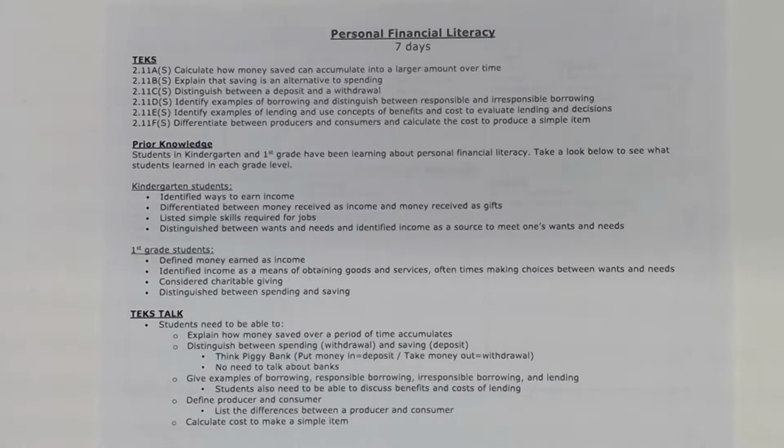In this video, we'll be looking at personal financial literacy in second grade. TEKS 2.11a, 2.11b, 2.11c, 2.11d, 2.11e, and 2.11f. We're going to go through each of these TEKS and just talk about what they mean. This is right at the end of the school year, so please make sure that you have allotted some time in order to cover all of these TEKS.